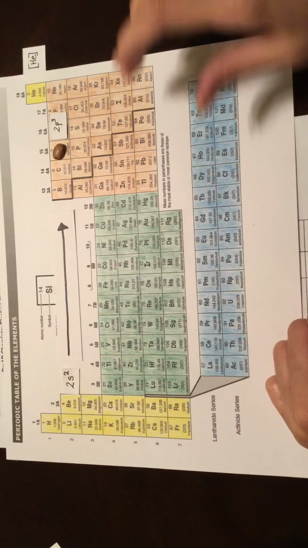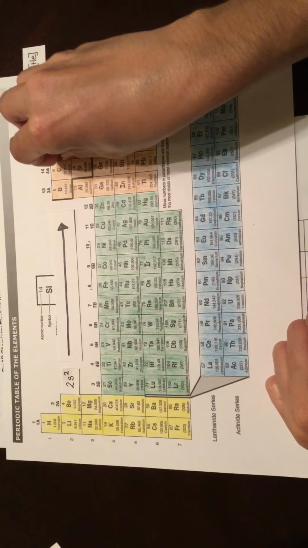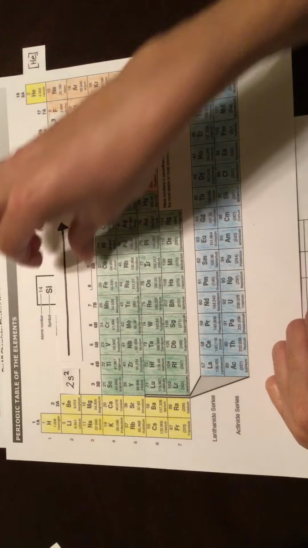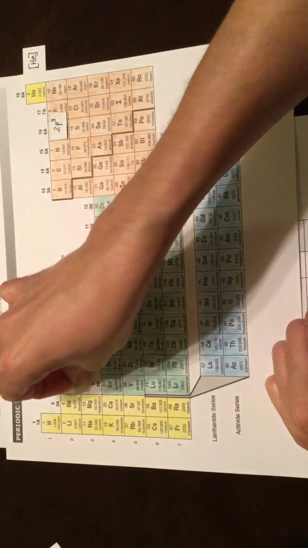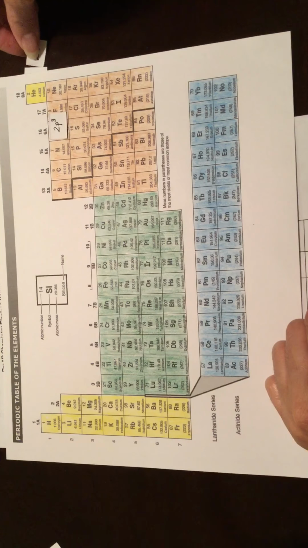Okay. Now, how do I write that out? So let's write it out. Helium, 2s2, 2p3.